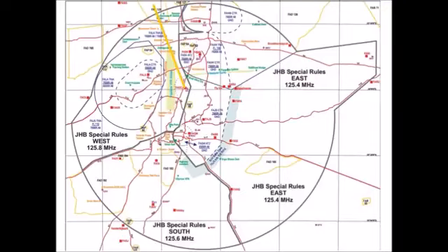When we're discussing the vertical limits of the Johannesburg Special Rules Area, a key factor to take note of is that the Special Rules Area vertical limit is 7,500 feet. That means that any aircraft operating in this area can only fly up to a maximum height of 7,500 feet vertically in order to remain within the limits of the Johannesburg Special Rules Area. If you consider that your elevation in this area is approximately 5,500 feet, that means that you are limited to a vertical height of 2,000 feet above ground level within that area.